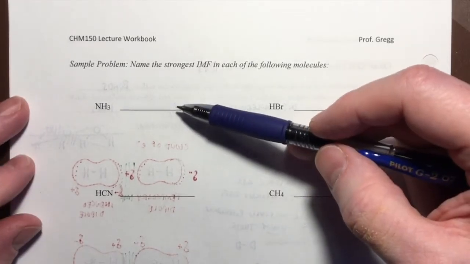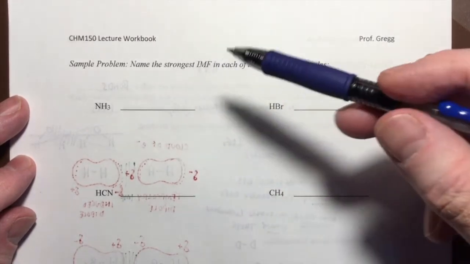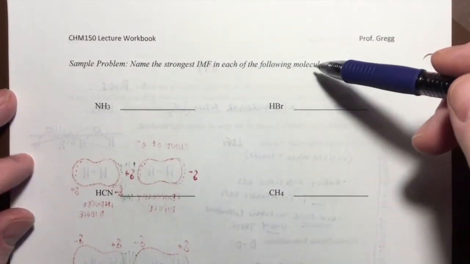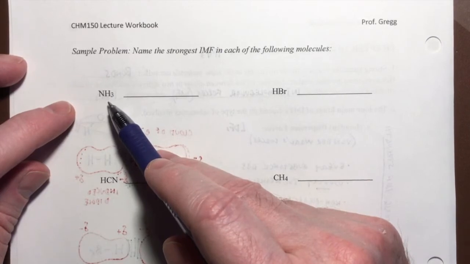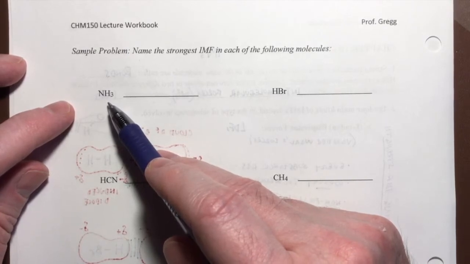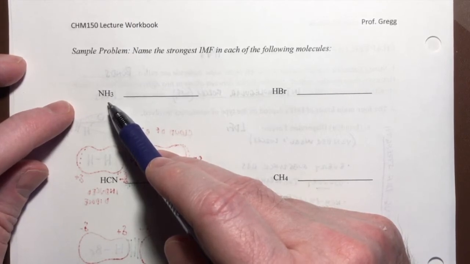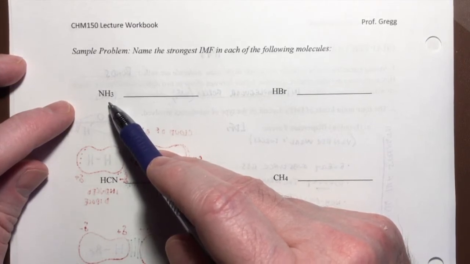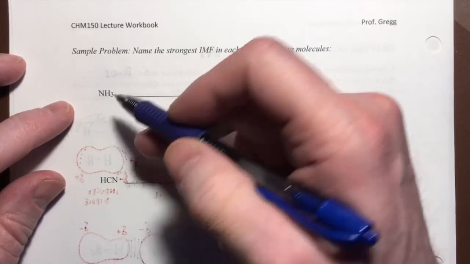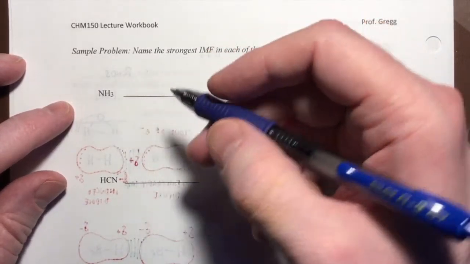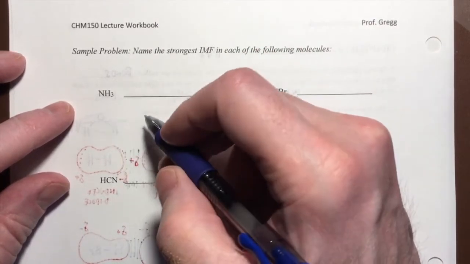So here we have NH3, and I need to determine the strongest IMF in each of these molecules. In order to answer this question, first of all, I have to decide if this is a polar molecule or not. Because if it's nonpolar, then its only IMF will be London Dispersion Forces. If it's a polar molecule, then I have to decide if it meets the special criteria for having a hydrogen bonding situation, or if it's just a regular dipole-dipole force. Well, how do I determine if a molecule is polar? I have to go all the way back and draw the Lewis structure, and then I can base whether it's polar or not on the Lewis structure.